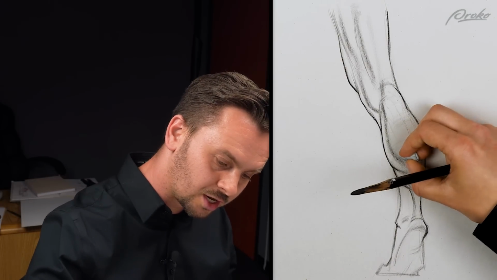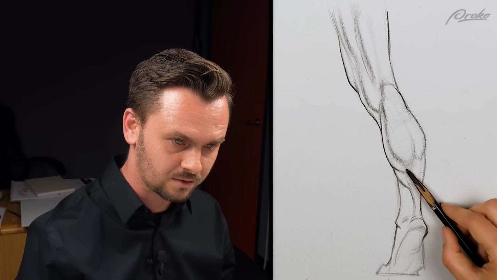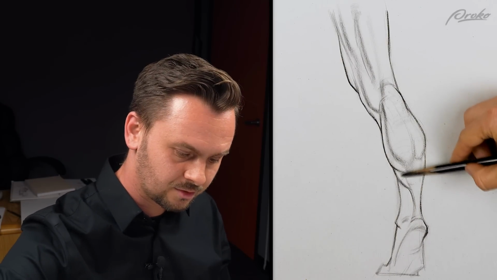If you're new to shading, try to map out just the shadows at first. Separate light and shadow. And don't worry about halftones yet. Then once you're done mapping that out, shading that in, then go back in with the halftones.